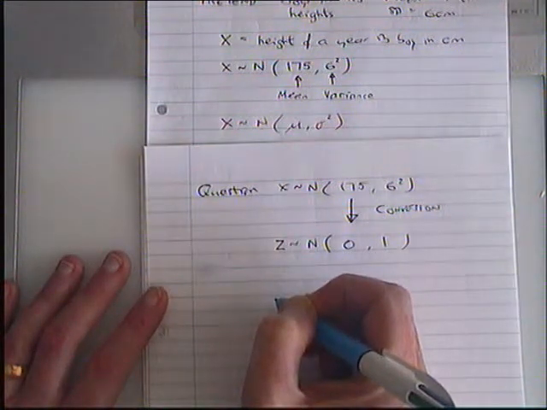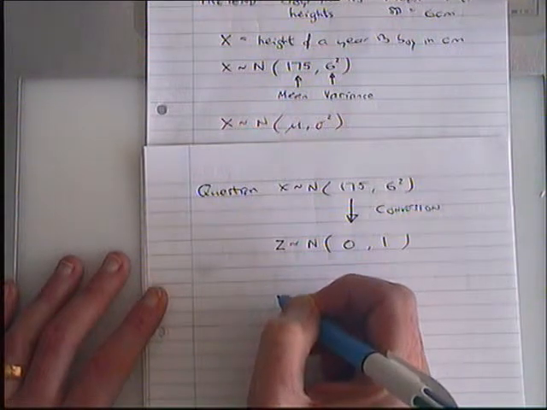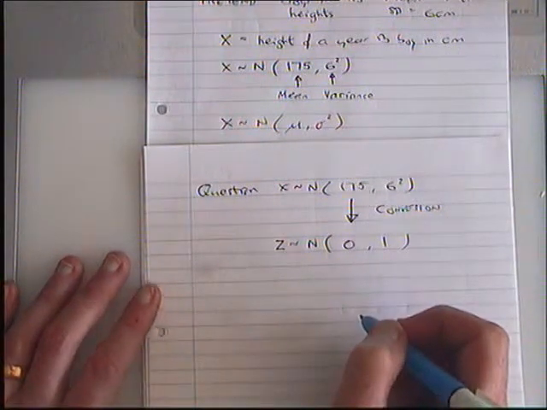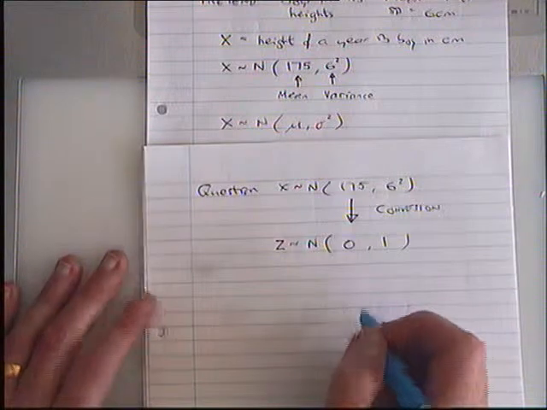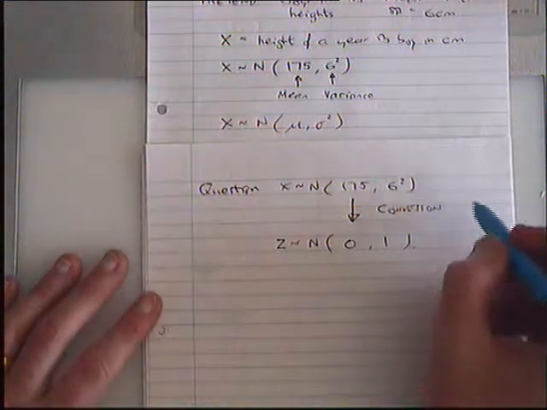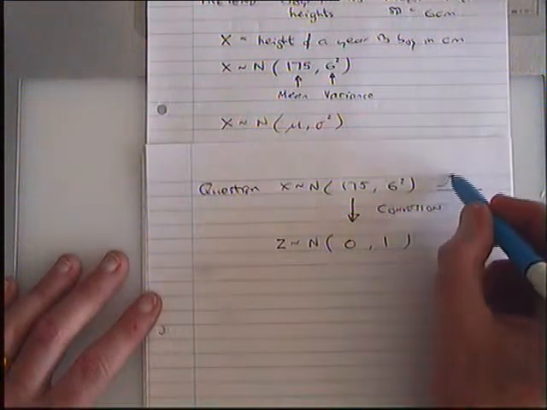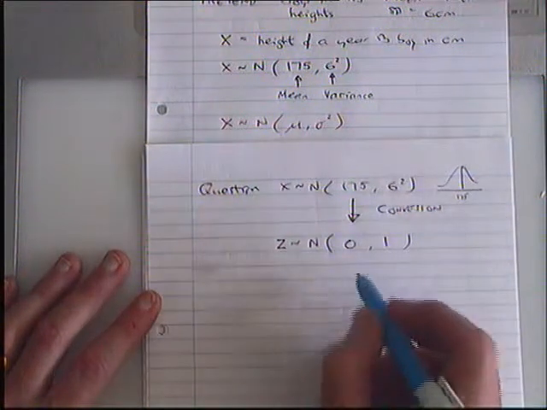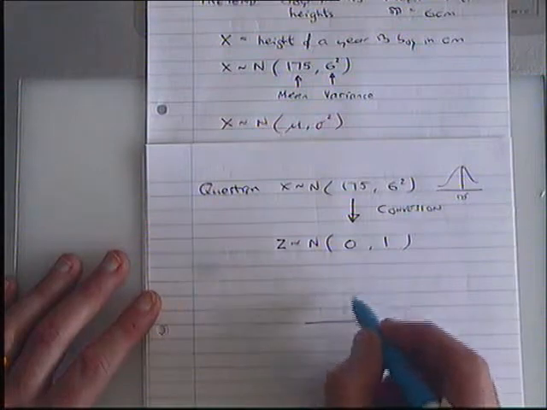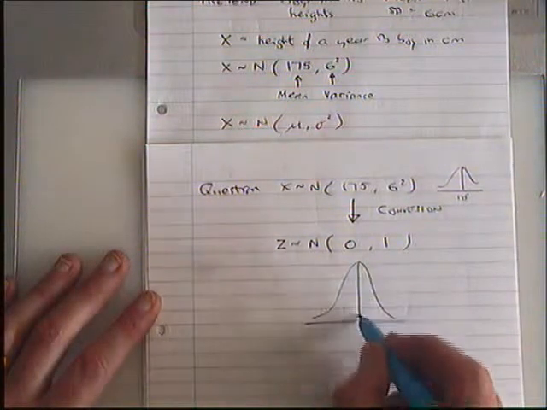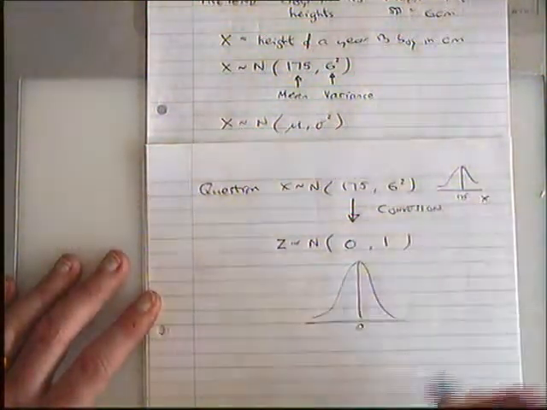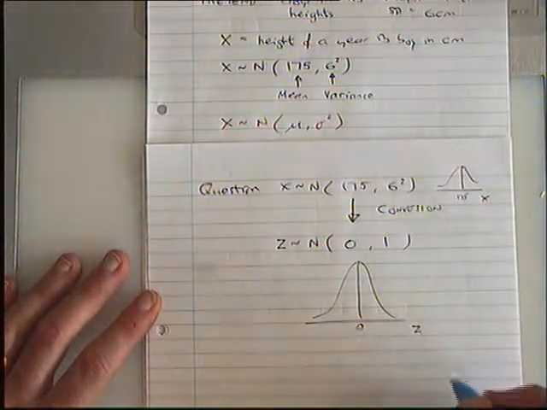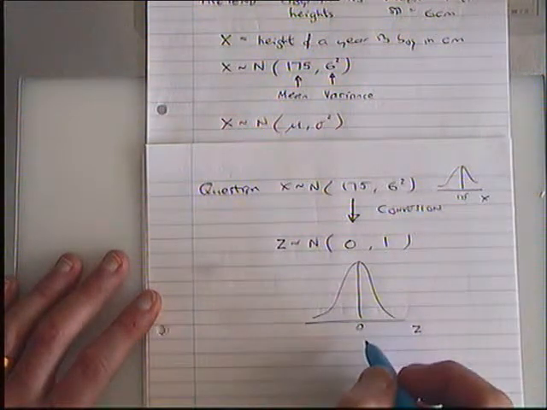How'd you get a mean of 0? Just the region on the side of an axis as well. That would be correct, yes. So this one up here would have been centred on 175. This one down here will be centred on 0. That was an x scale. This is a z scale. It will be centred on 0, that's correct.